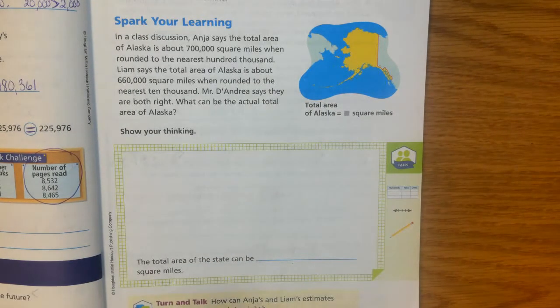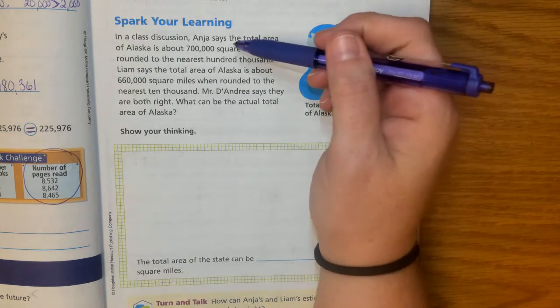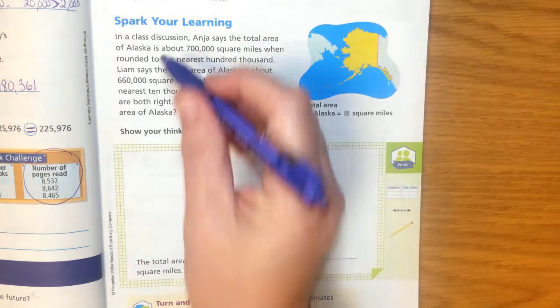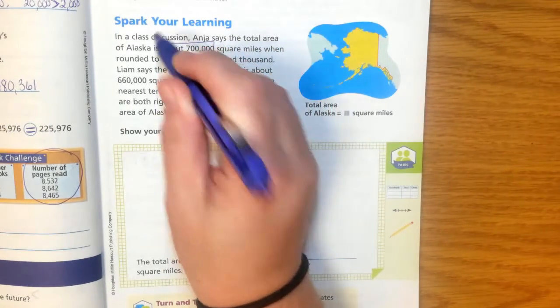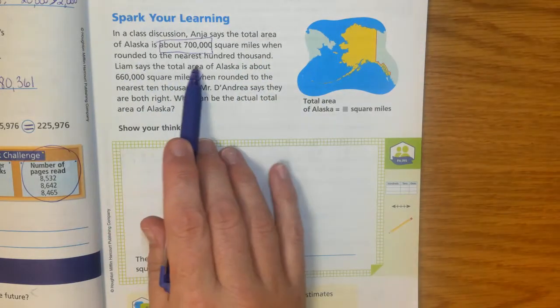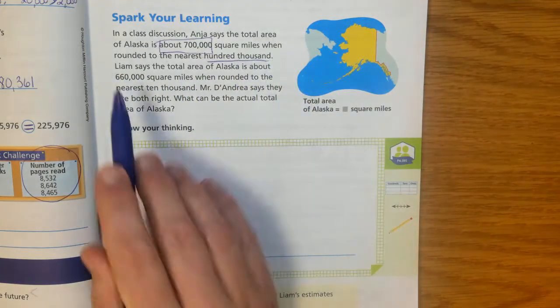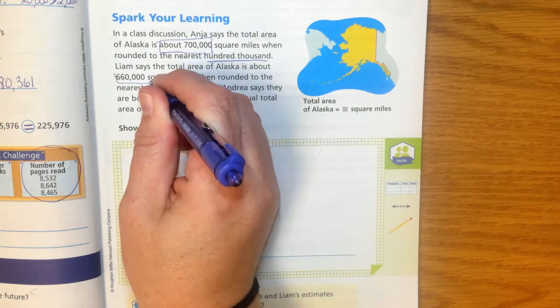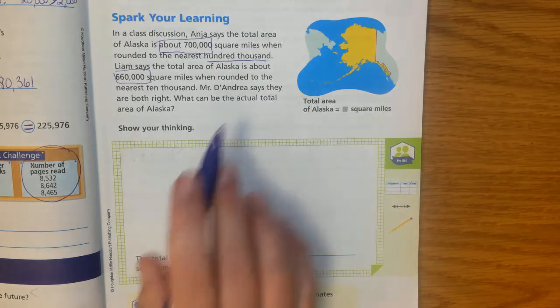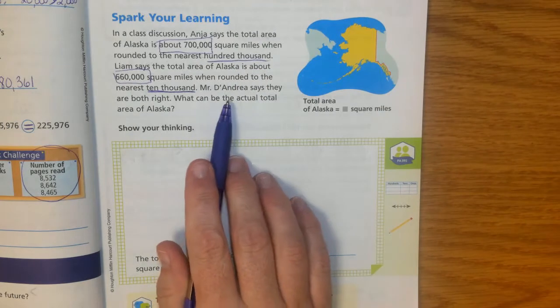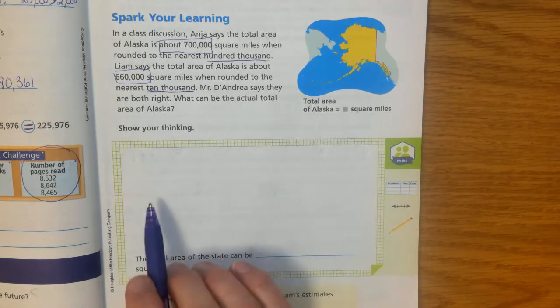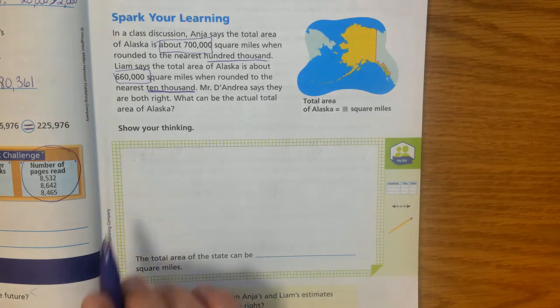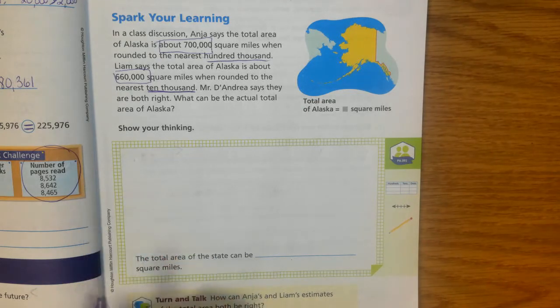In a class discussion, Anja says the total area of Alaska is about 700,000 square feet. Or square miles, I apologize. Square miles when rounded to the nearest 100,000. Liam says the total area of Alaska is about 660,000 square miles when rounded to the nearest 10,000. Mr. DeAndre says they are both right. What can be the actual total area of Alaska?